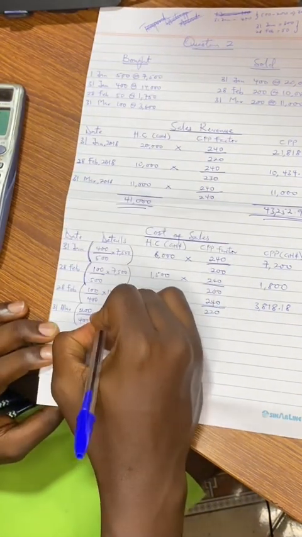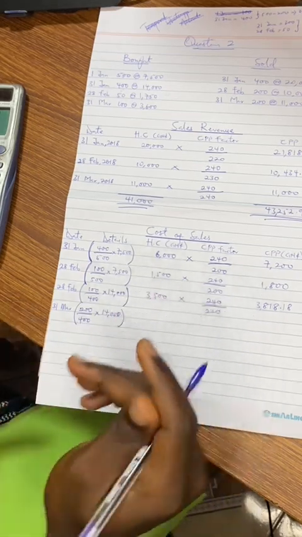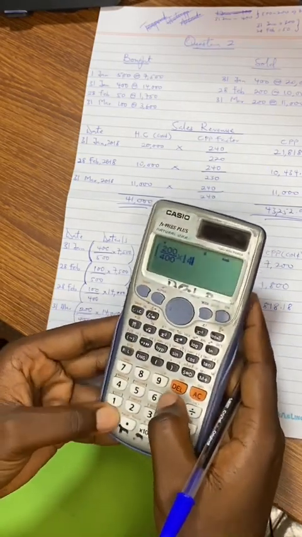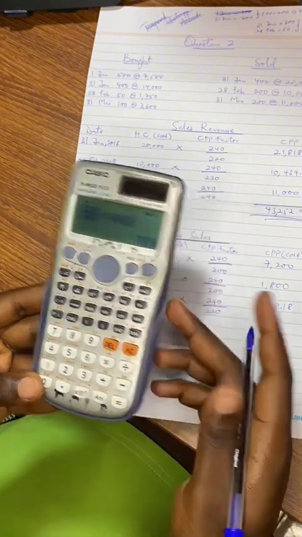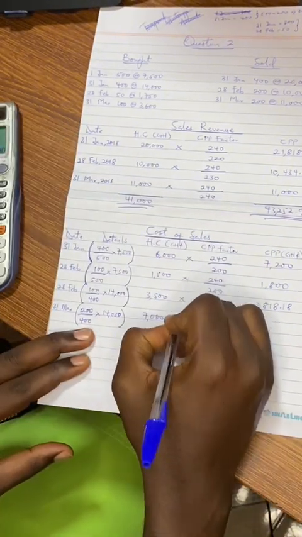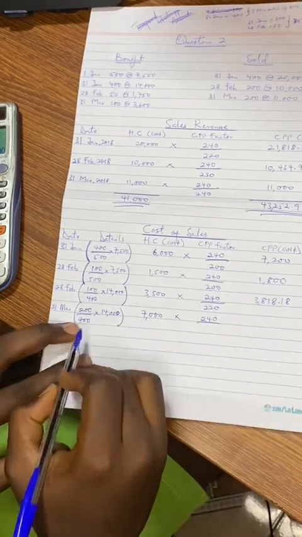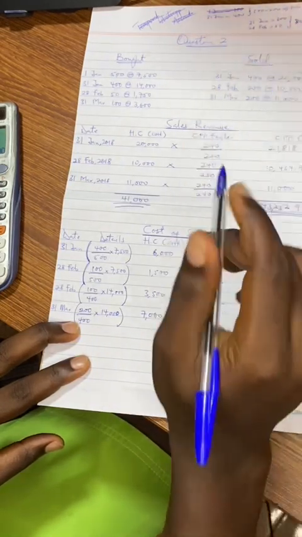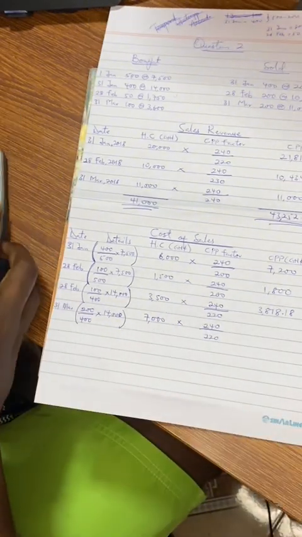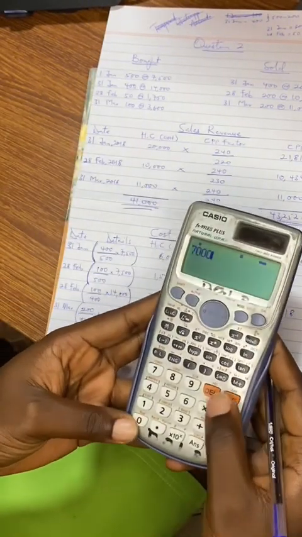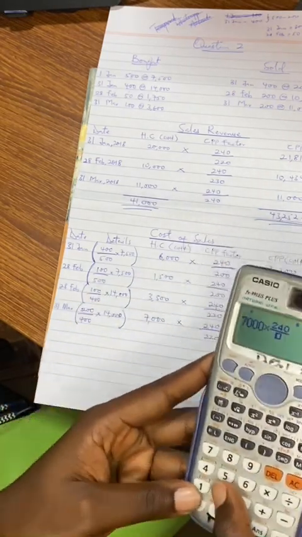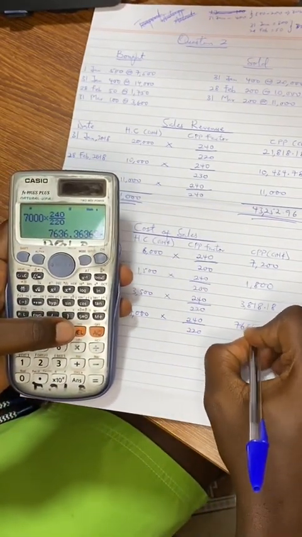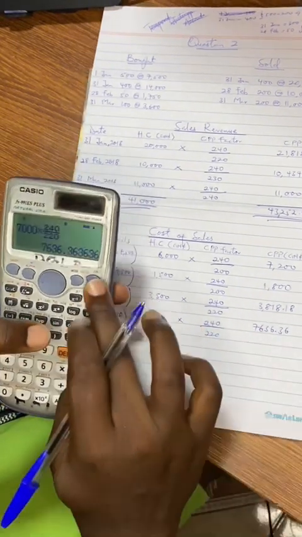Times the price of 14,000. You use your calculator: 200 over 400 times 14,000, which is 7,000, times the constant 240 over the index on 31st December, which is 220. So 7,000 times 240 over 220 is 7,636.36, to two decimal places.